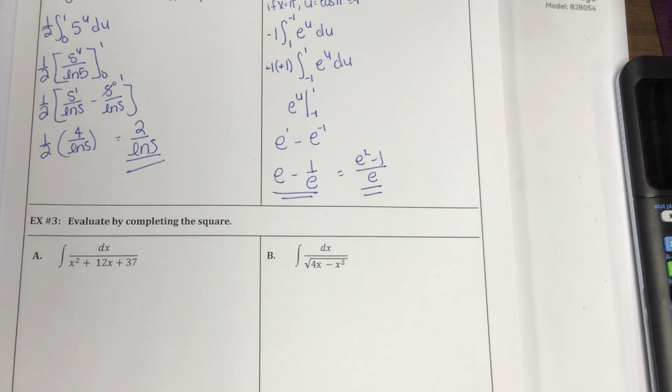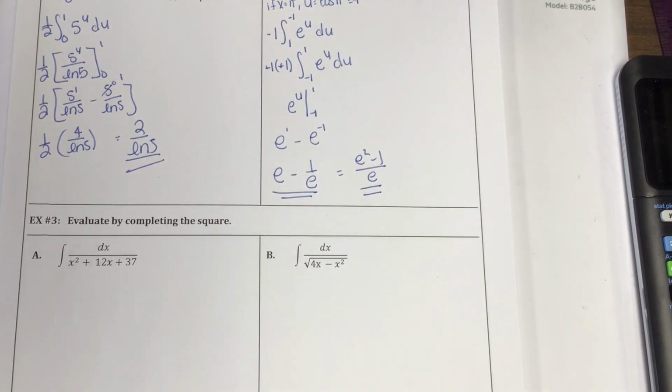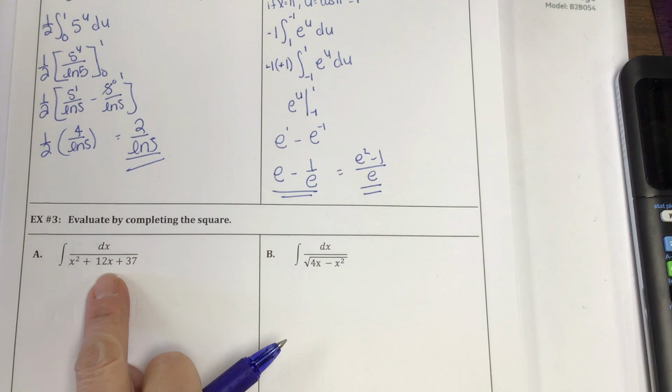Okay, so when we look at this one, if I let u equal my denominator, I know I can't get du because I can't get 2x plus 12 in the numerator. Do you agree? So I can't do that. So then that gives me a hint that I'm going to have to do something else. Yes? And so in this case, the only other thing I could possibly do is complete that square because I need something squared in the denominator.